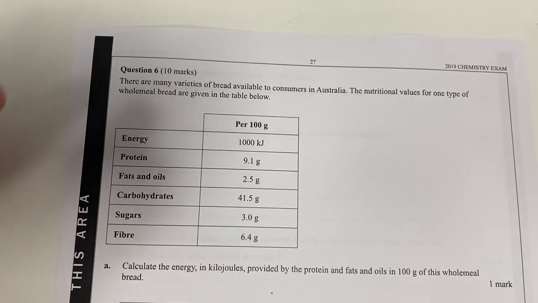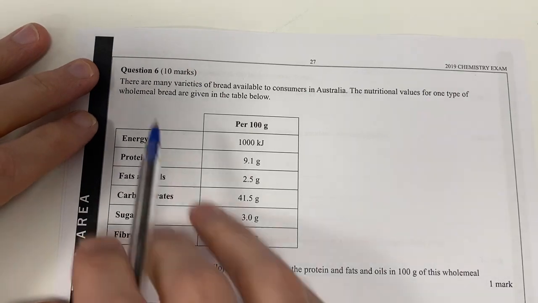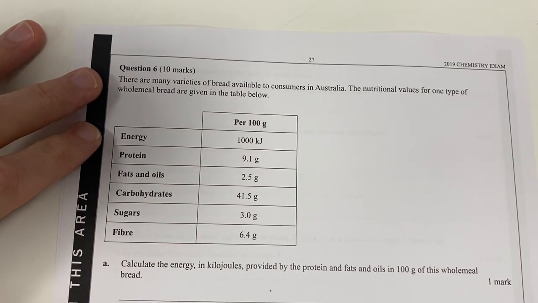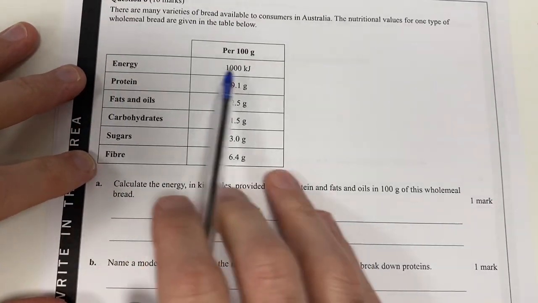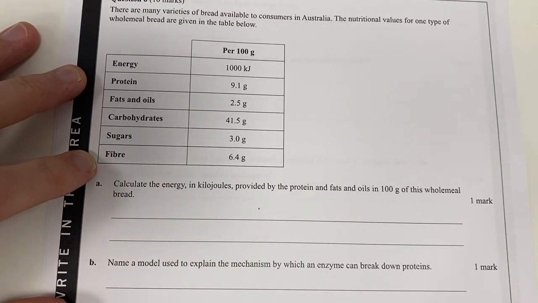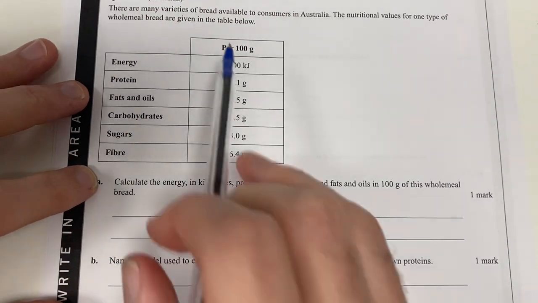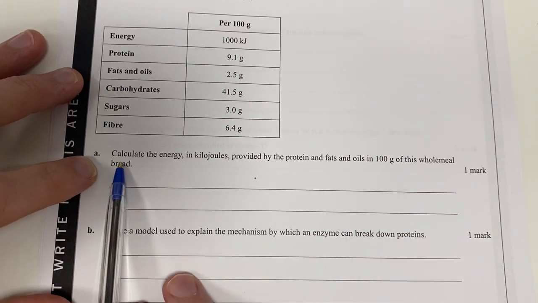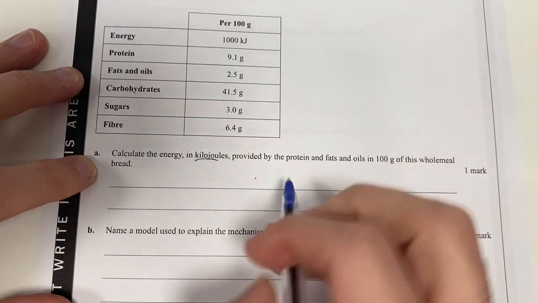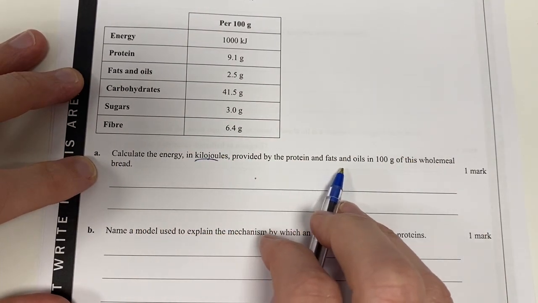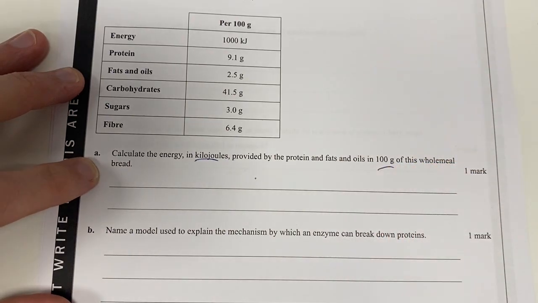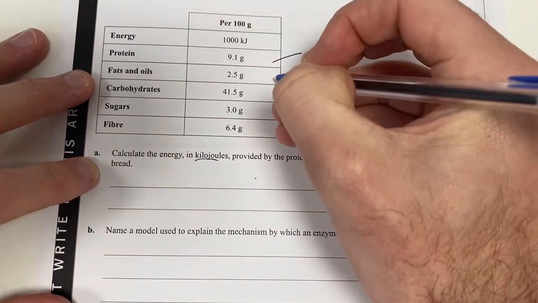Okay, so this is the 2019 VCAA Chemistry exam. We're up to question 6 now. We're back on board, so let's have a look at what we've got. We've got some energy content and some information about a type of food here. It's bread by the looks of it. Now, calculate the energy in kilojoules provided by the protein and fats and oils in 100 grams of this wholemeal bread. So I've got the protein here and I've got the fats and oils.